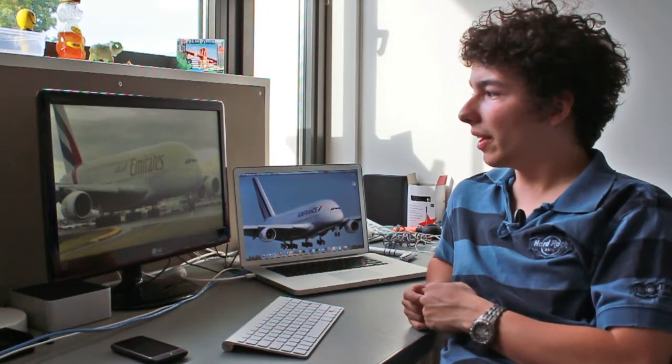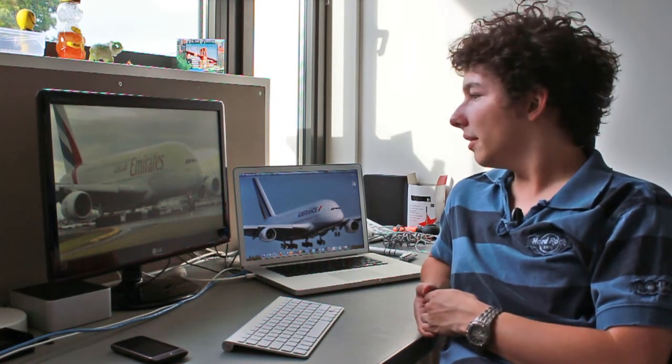So as you can see, I have my external monitor connected to my MacBook Pro, which you can find a review of on our channel. And the rest of the demonstration is going to be given using a screen capture program.